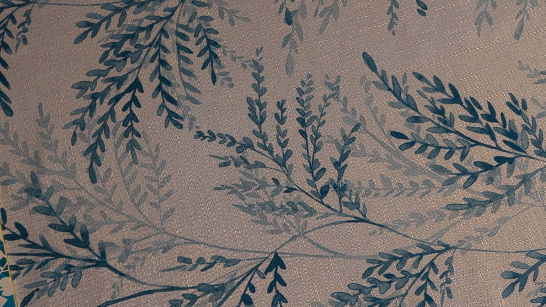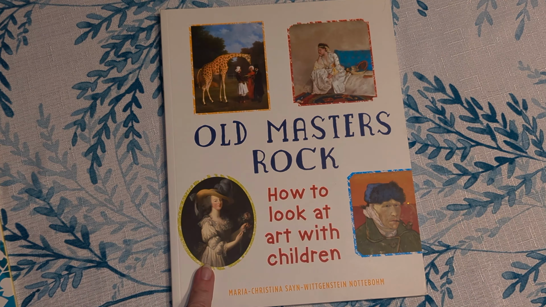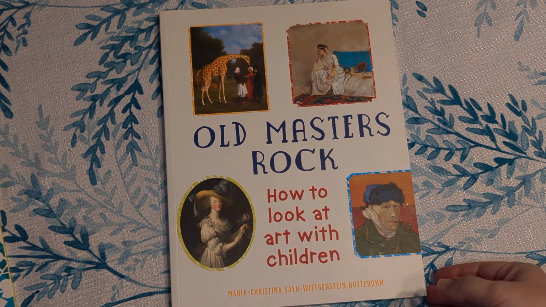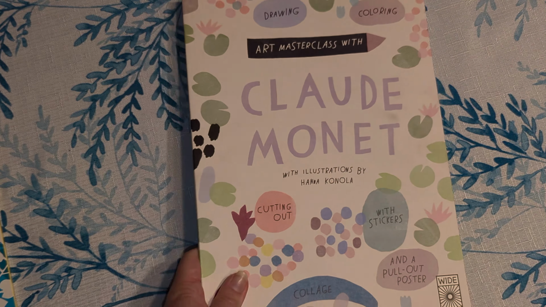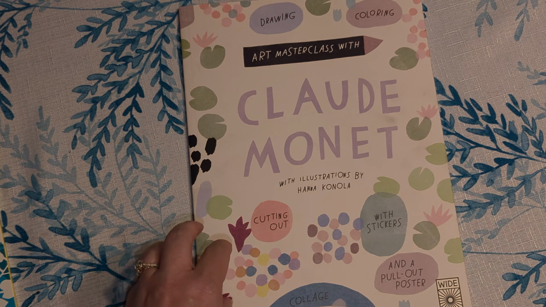And then our second unit study will be on artists. So the main book we're going to use is Old Masters Rock, How to Look at Art with Children. And then we'll go into a little bit more detail about Claude Monet. And that's when we'll pull in our Moving Beyond the Page unit that I spoke about in the language arts video. And then I can link that below if you want to go back and reference that.